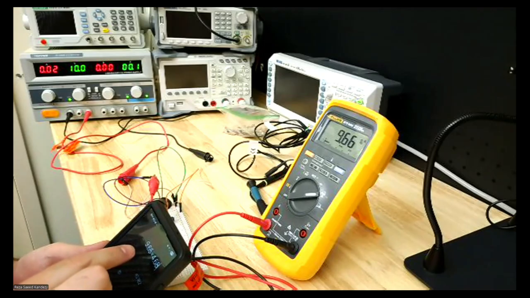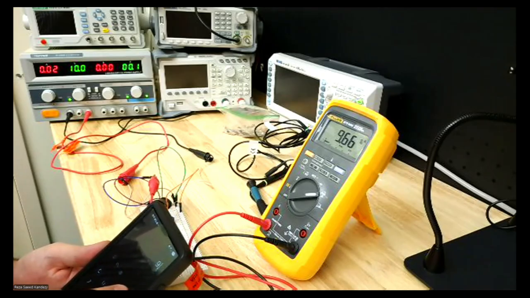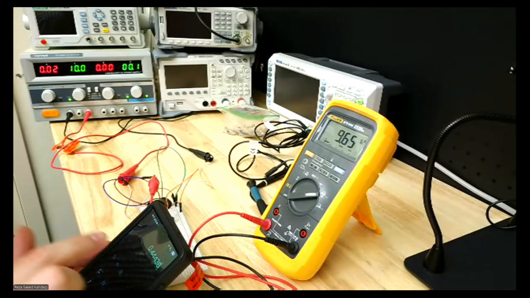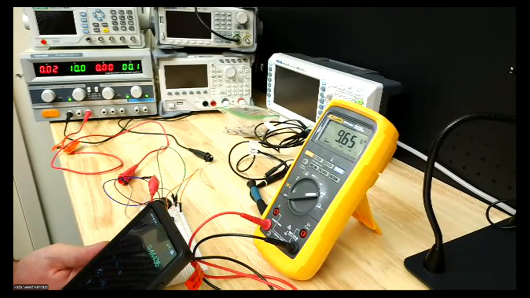Okay, this is not right. It's 0.00965 amps times 4.6 volts, and it's going to be 44.4 milliwatts, which is close to the calculation that we have, which is 50 milliwatts.